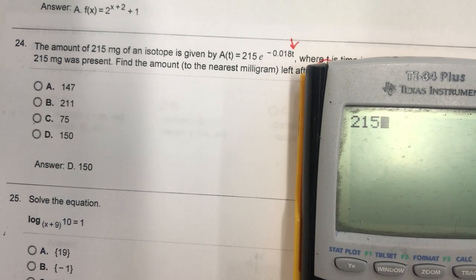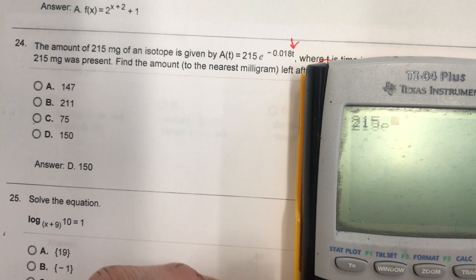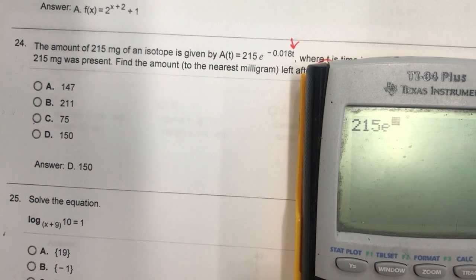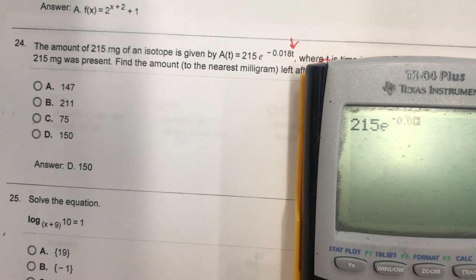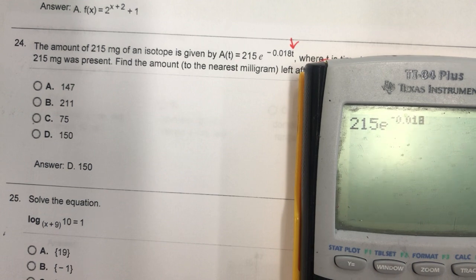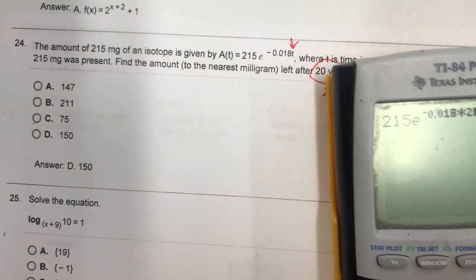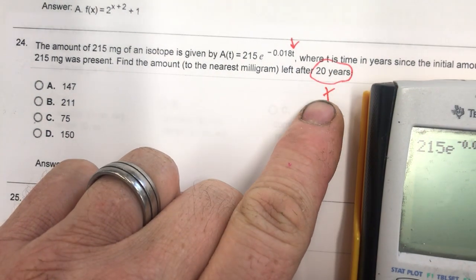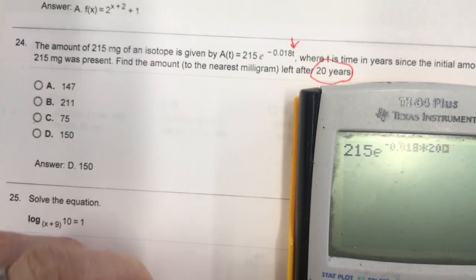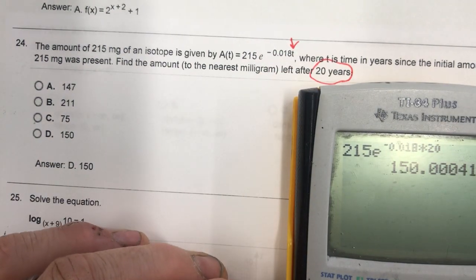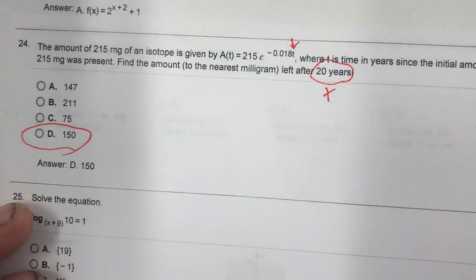215. And then I got e right here. And I got negative 0.018 times my t, which is, I'm sorry, 20 years. Sorry about that. 20 years. There you go, 150. D. Straight up 150.